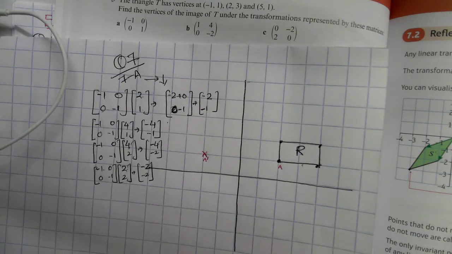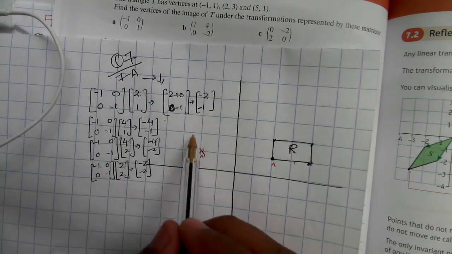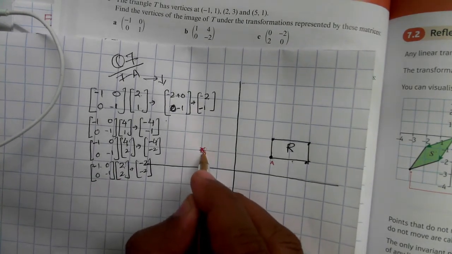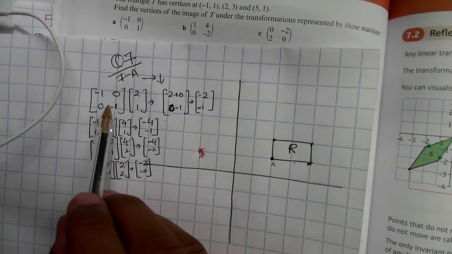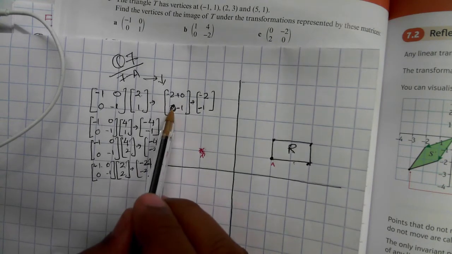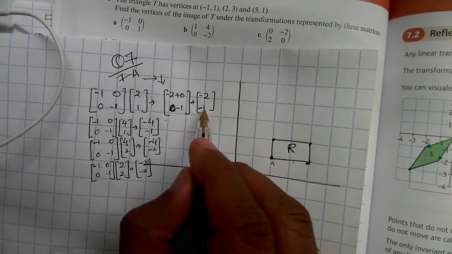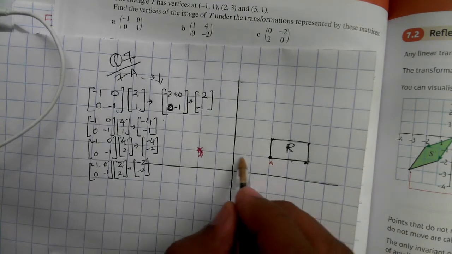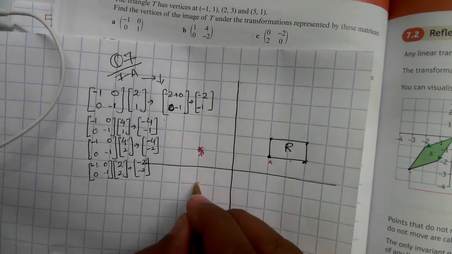Alright, see, I did make a mistake in the first one, like I normally do at times, guys. So when you multiply 0 with 2, you get 0, minus 1. So this is minus 2, minus 1. So the image actually is minus 2, minus 1, over here.